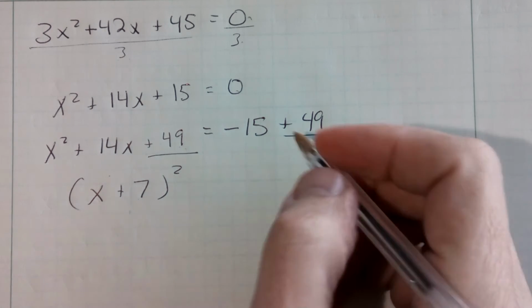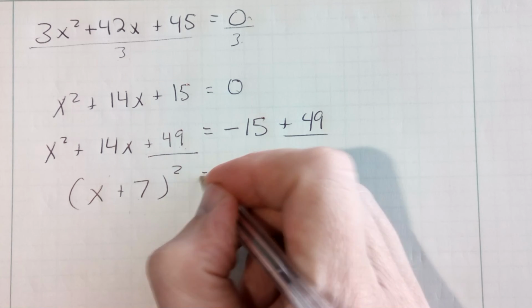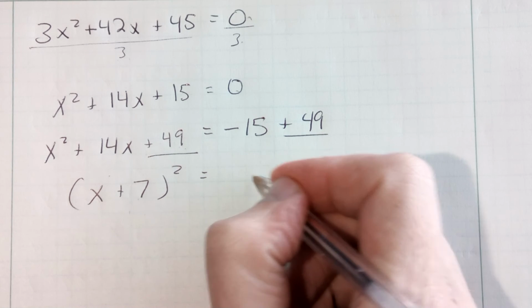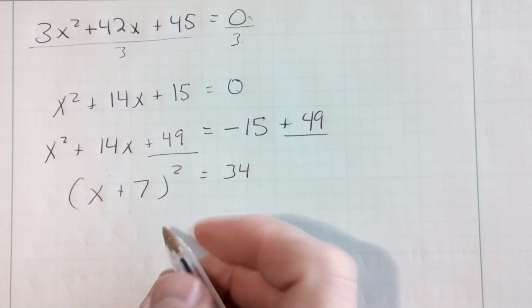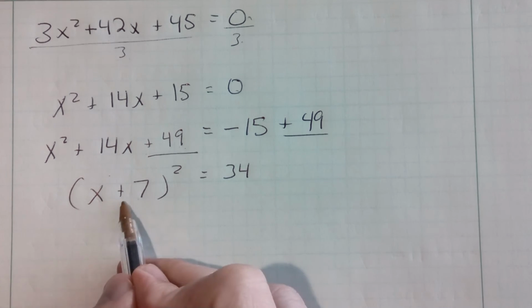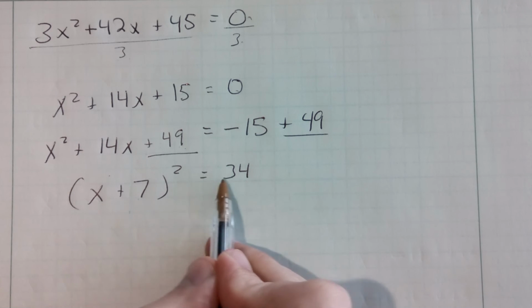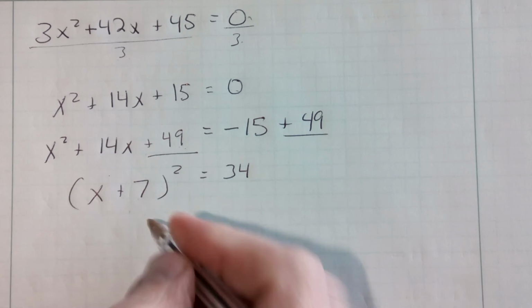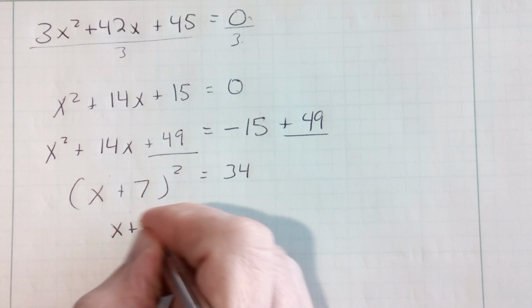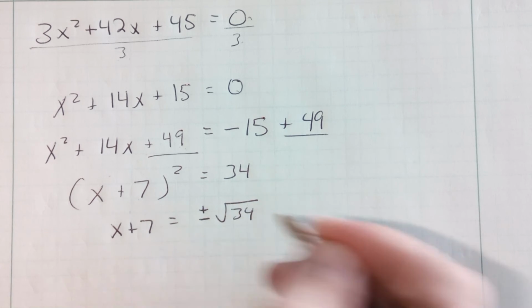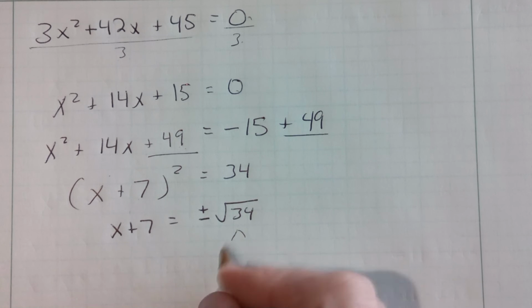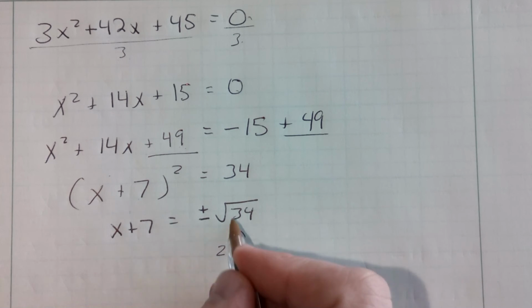Now 49 minus 15 is going to be, let's see, 9 minus 5 is 4, 34. Now I have a binomial squared equal to a single number. I'm going to square root both sides. So x plus 7 equals plus or minus square root of 34. Right off the bat, I'm going to see if 34 has a factor. 2 goes into it 17 times.